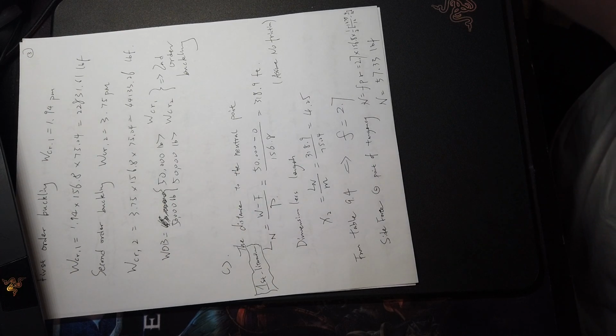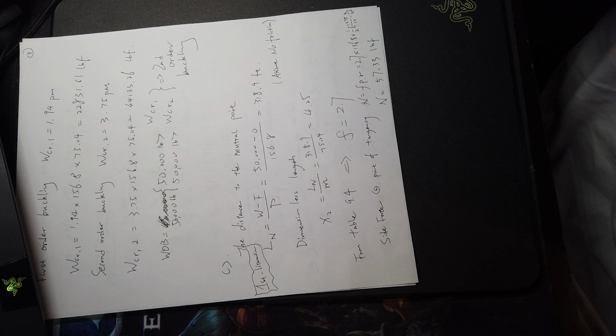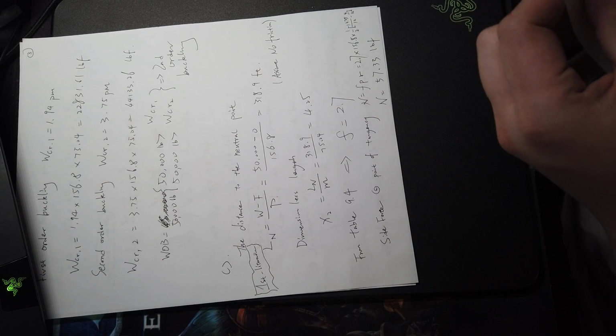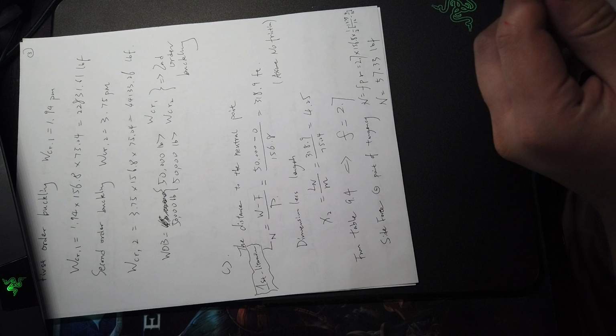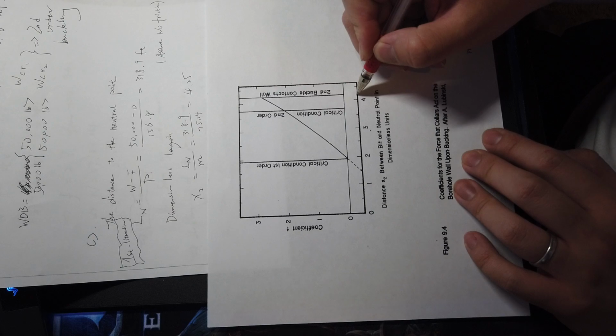You can also find the graph, the figure, in the lecture notes, which is the one here.